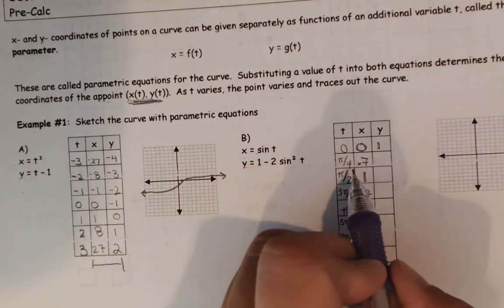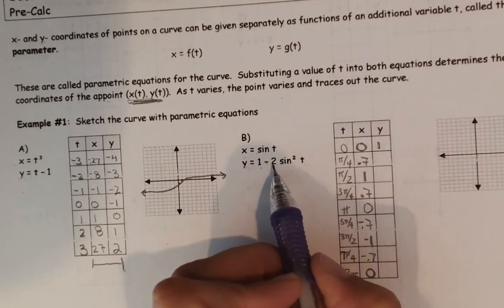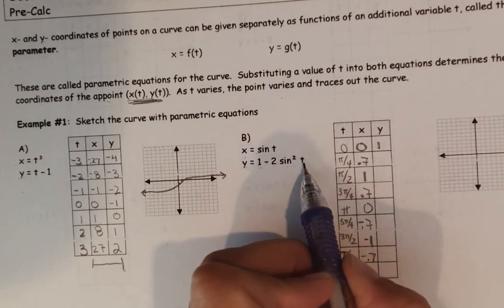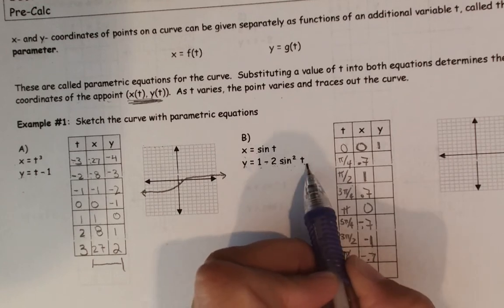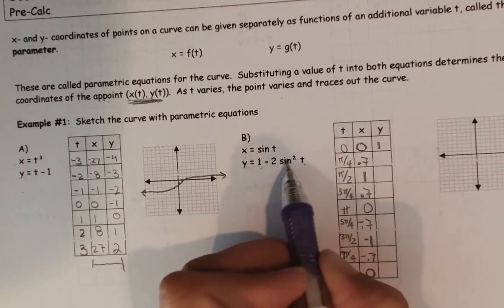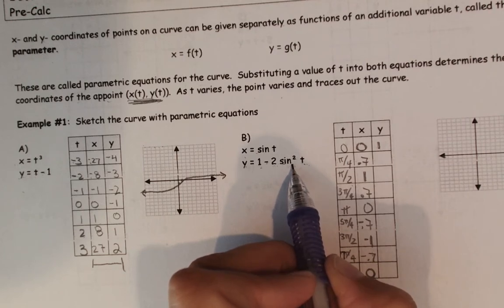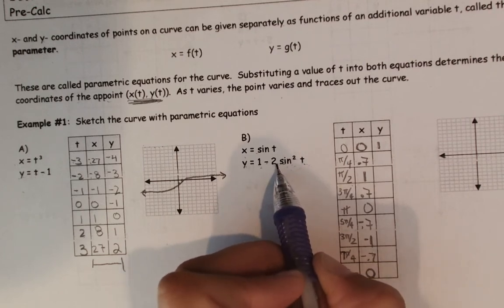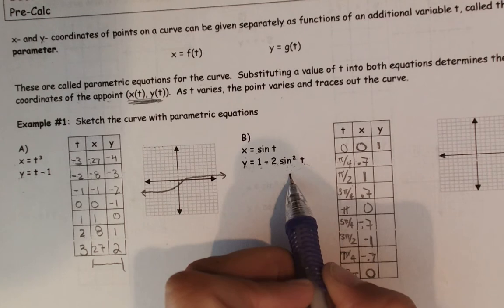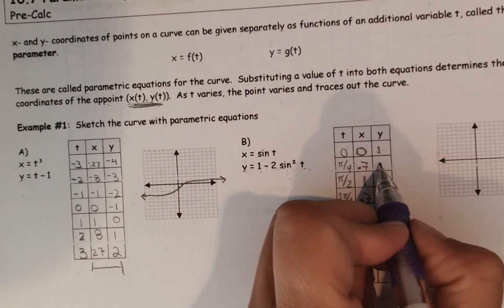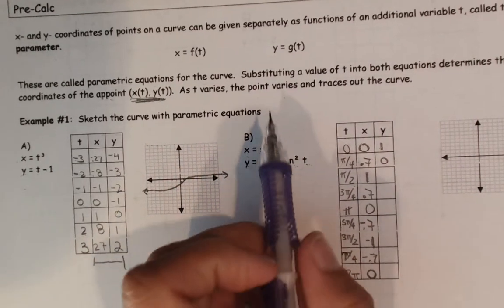Here, we're looking at 1 minus 2 sine squared of pi over 4. Sine of pi over 4, we said, was root 2 over 2 squared. So that's going to be 2 over 4 times 2, which is going to be 1. 1 minus 1 is 0. Whew, that was rough.